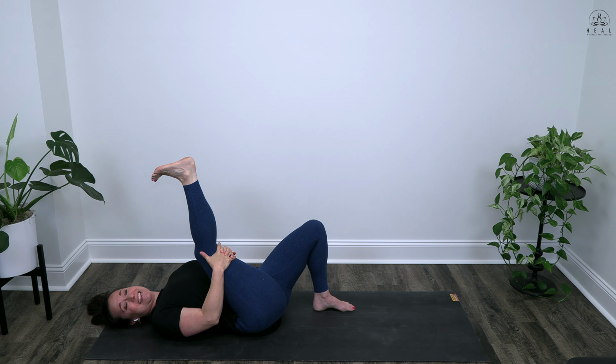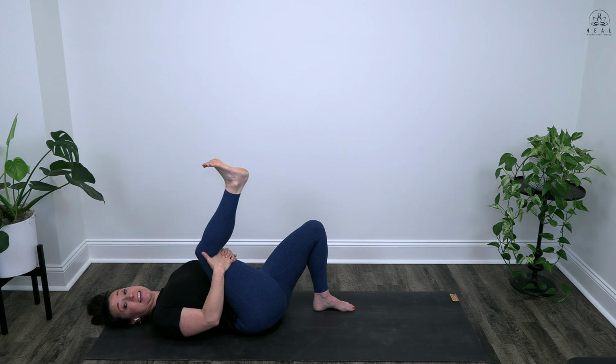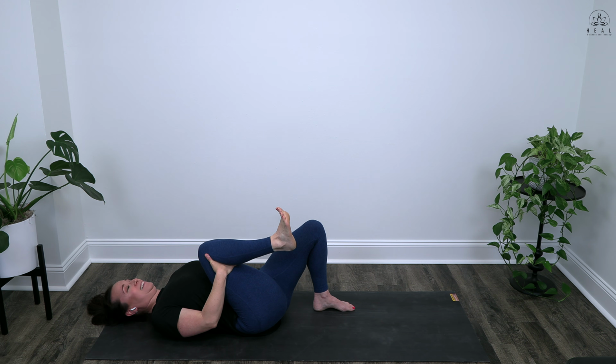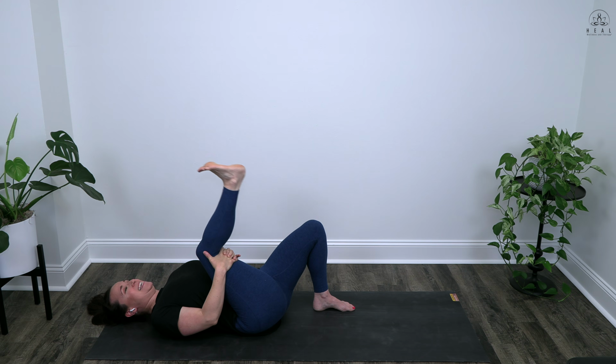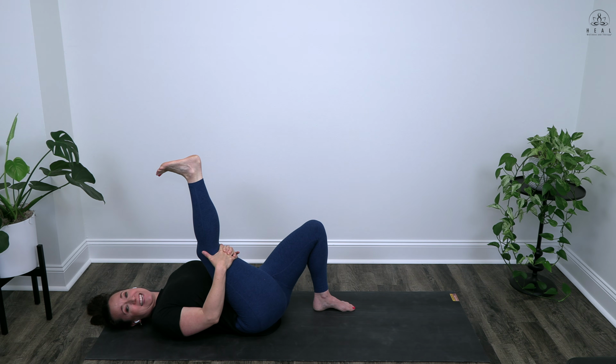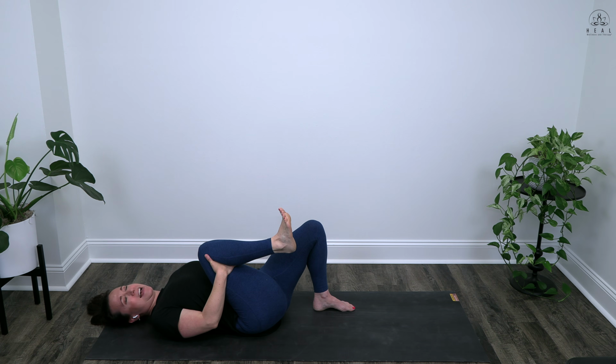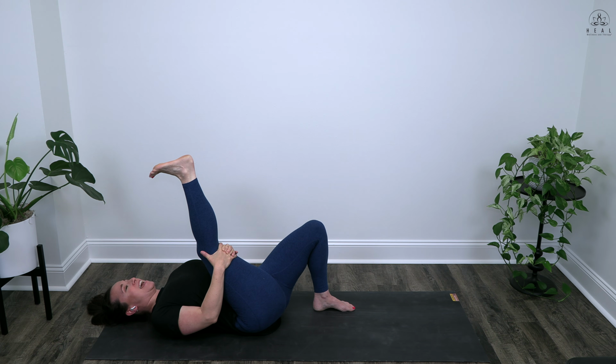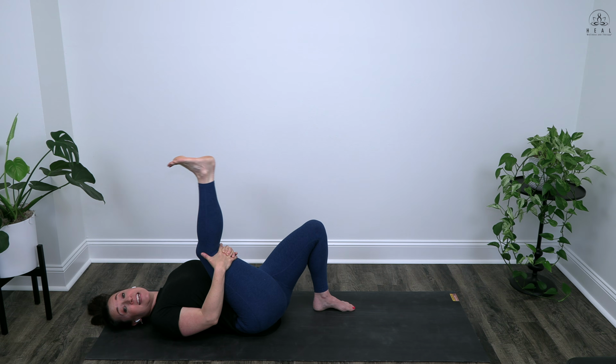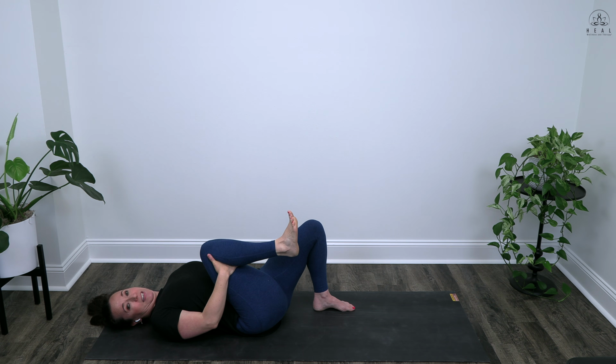Inhaling and straightening. Exhaling and relaxing. Inhaling and straightening. Exhaling and relaxing. One more time for me. Inhaling and straightening. And exhaling and relaxing.